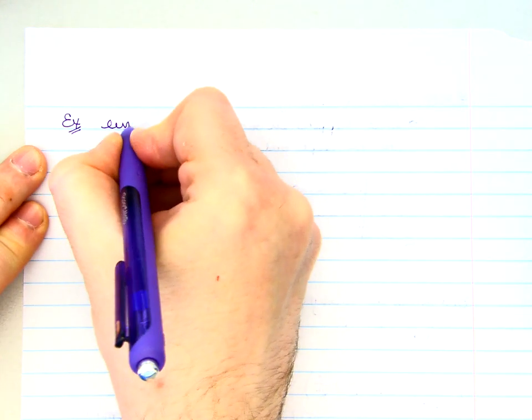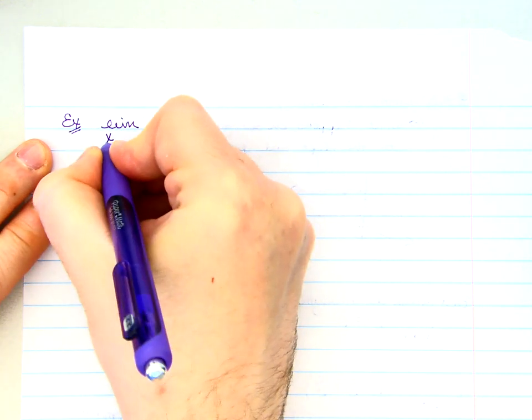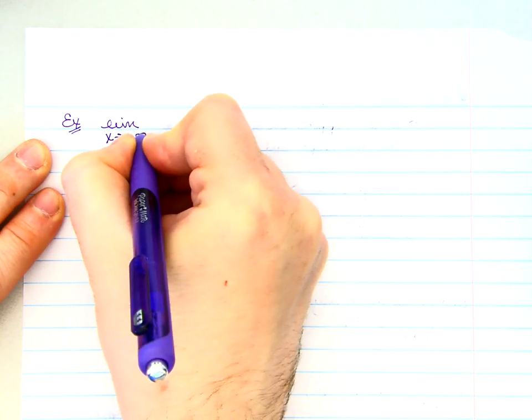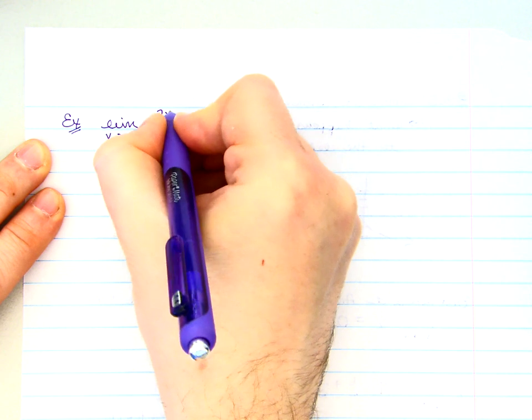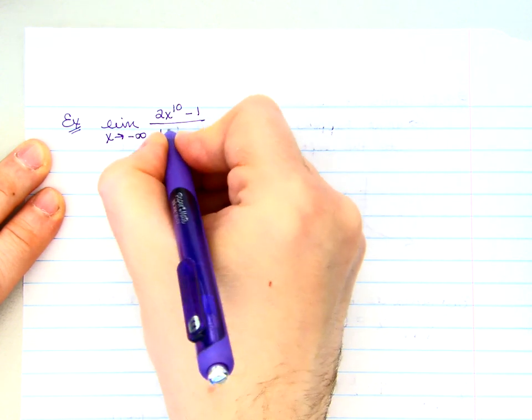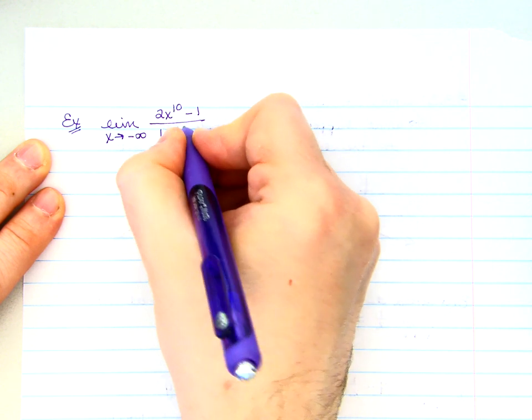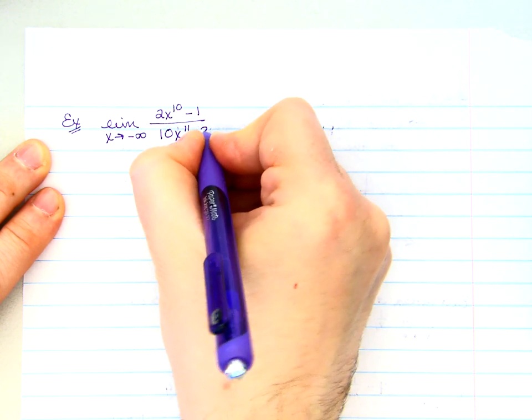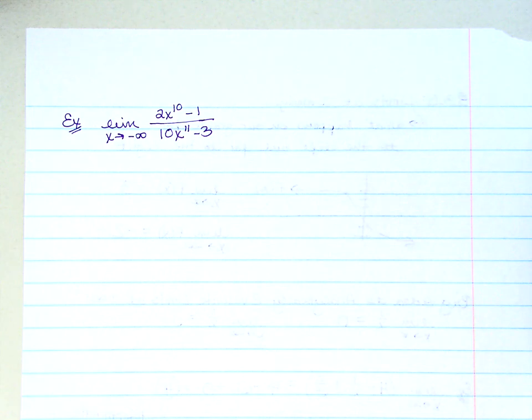Let's do the limit as x approaches negative infinity of 2x to the 10th minus 1 over 10x to the 11th minus 3.